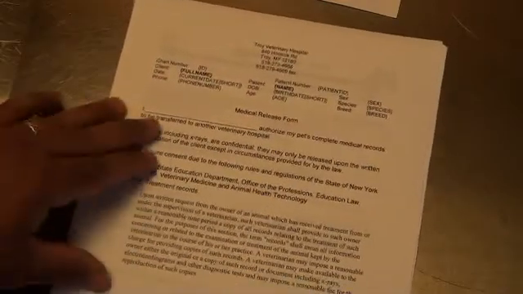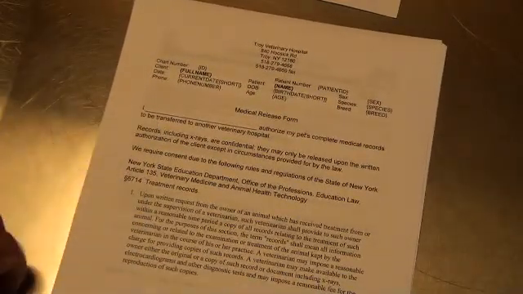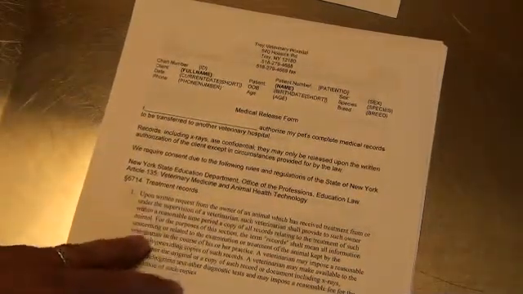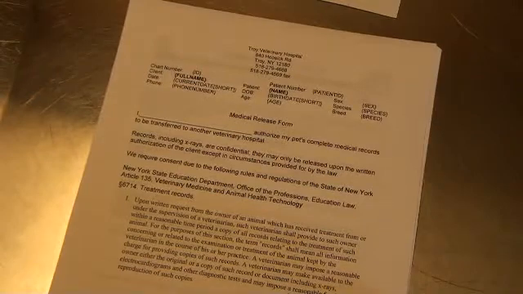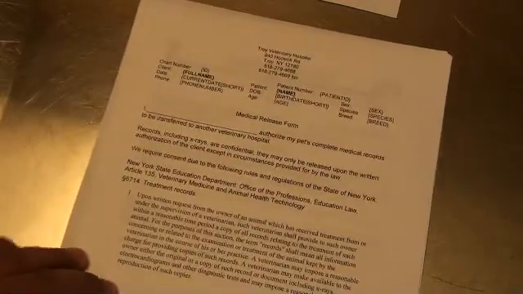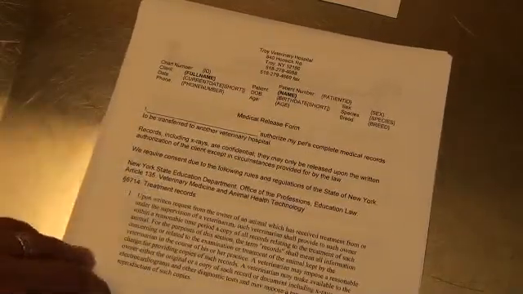This form, we fill this form out, and we have the information from New York State on why a medical release form is necessary. A lot of clients have a hard time understanding why they can't just pick up a form or just have us fax or mail their paperwork without some sort of authorization, and this informs them of why we do that.